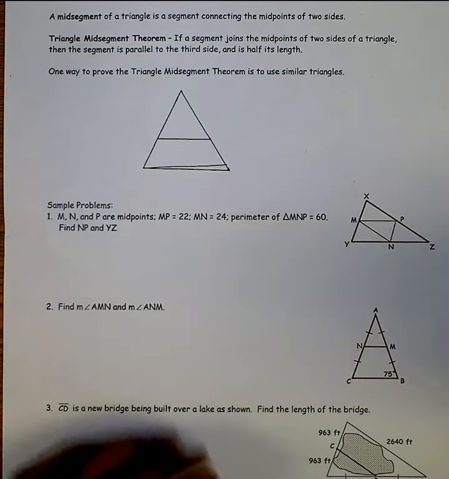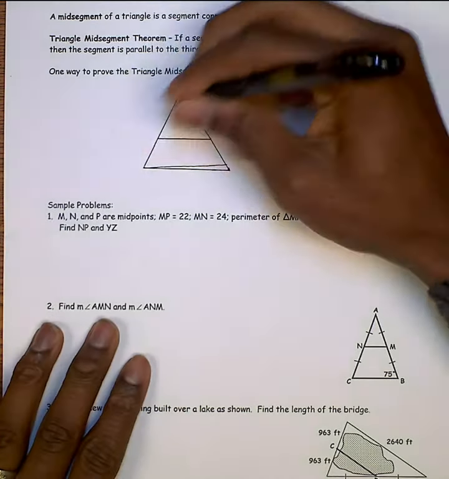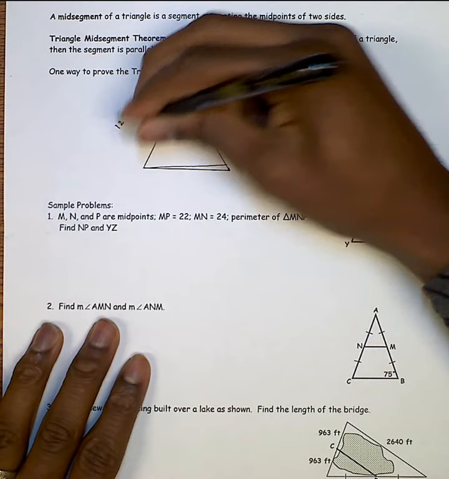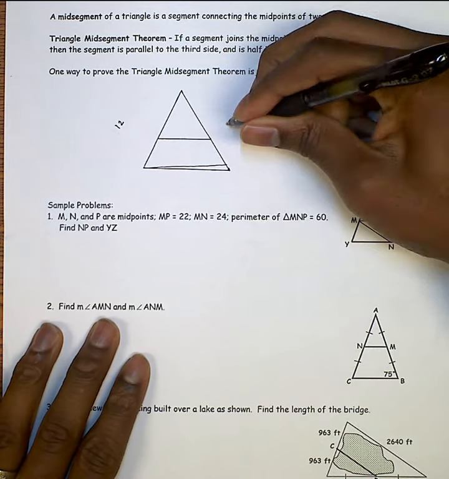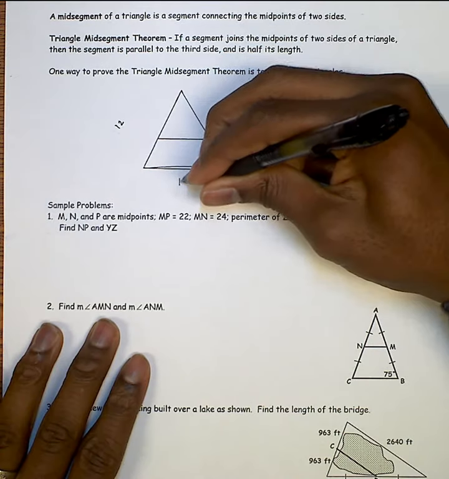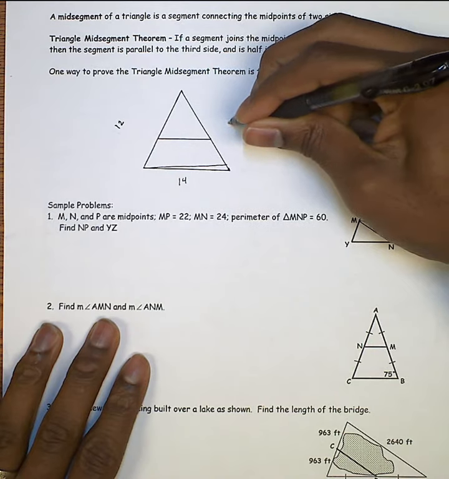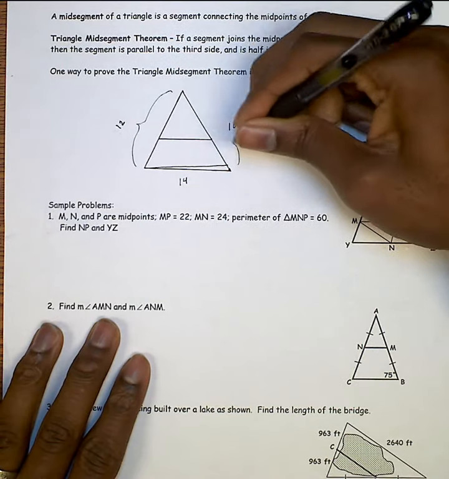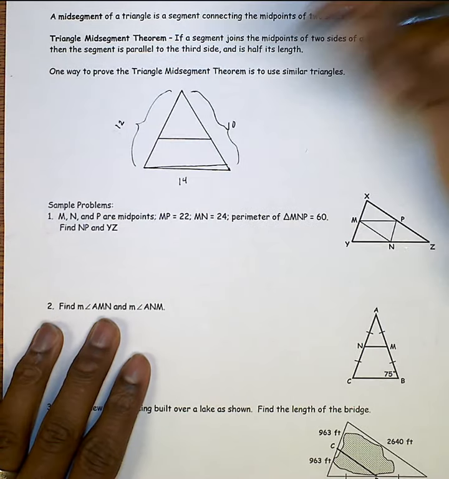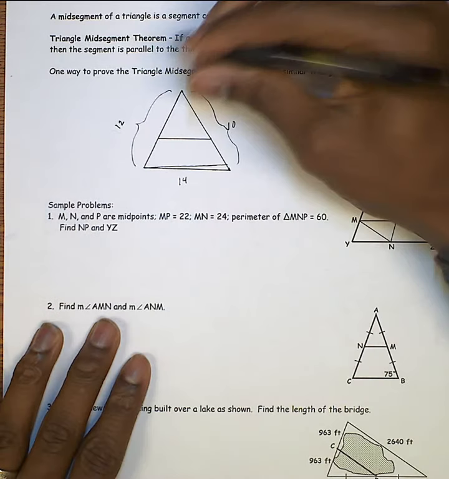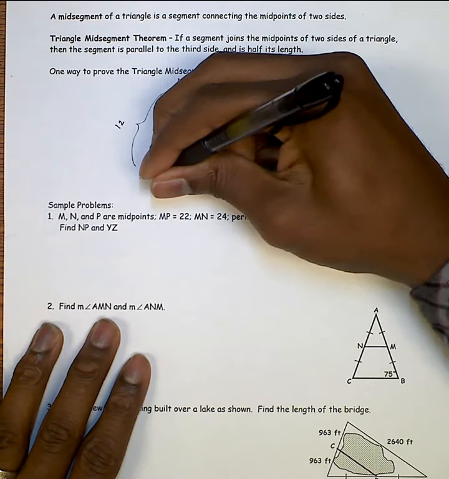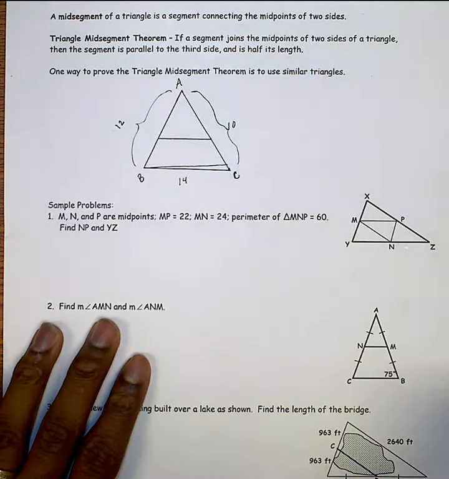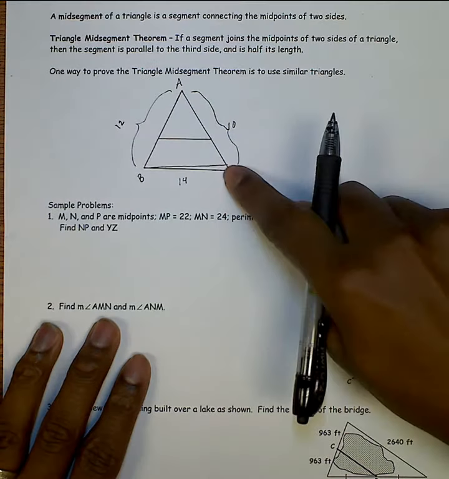So let's say we have this side, we're going to say it's 12. I'll make this one 14, and I'll make this one 10. This whole side's 12, this whole side's 10, and this whole side's 14. I'm going to label these A, B, and C. You'll have to draw this triangle because it's not on your paper. I drew it, you can tell, because it's not that good.